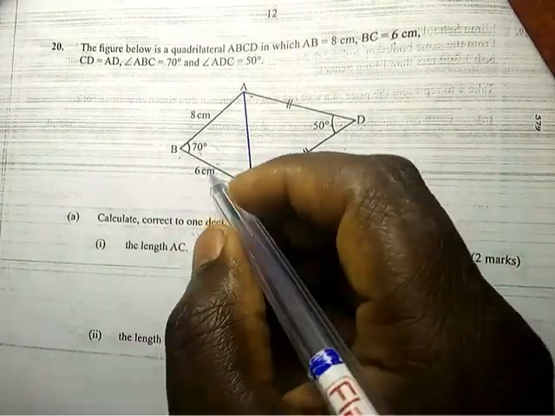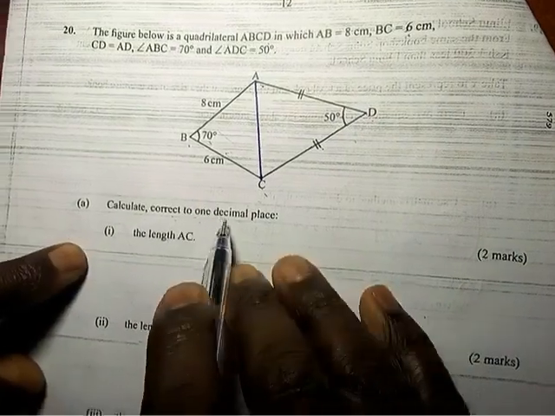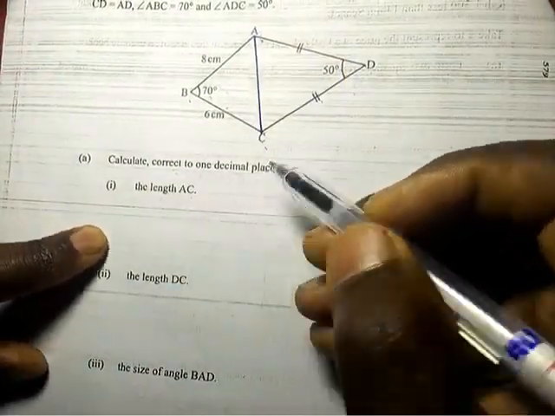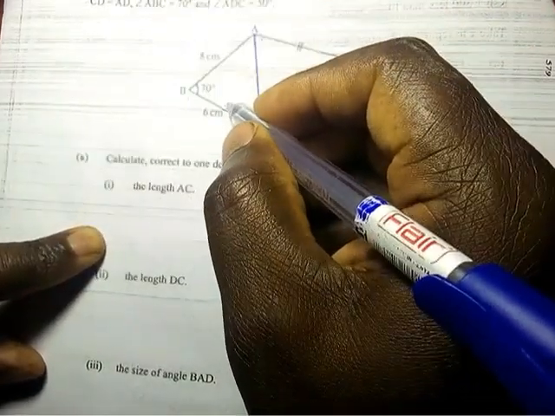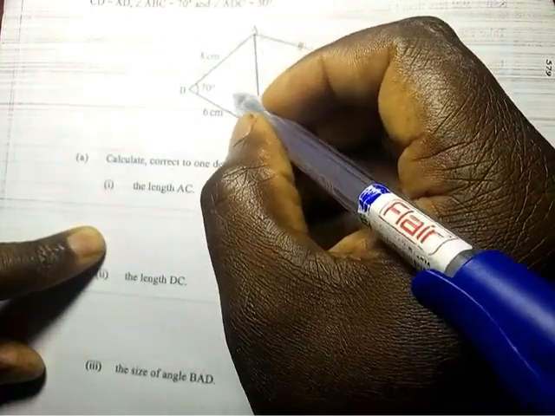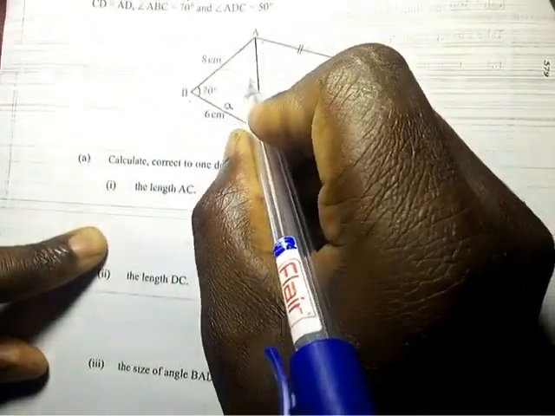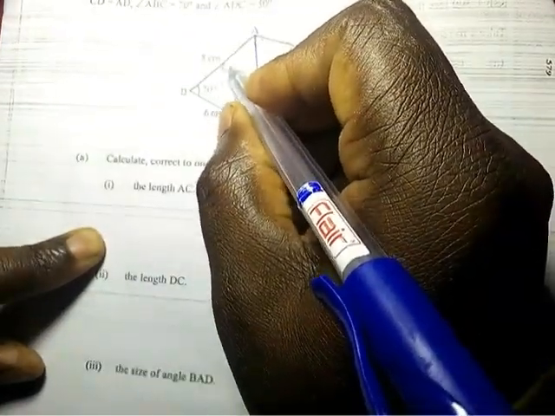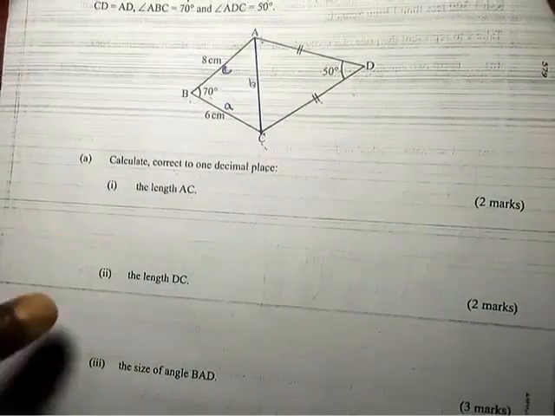Now, calculate the length AC. Using the sine and the cosine rule, we are going to use the cosine rule. This one is going to be A, this one is B, this one is going to be small b, this one is C, this one is going to be small c, the opposite.